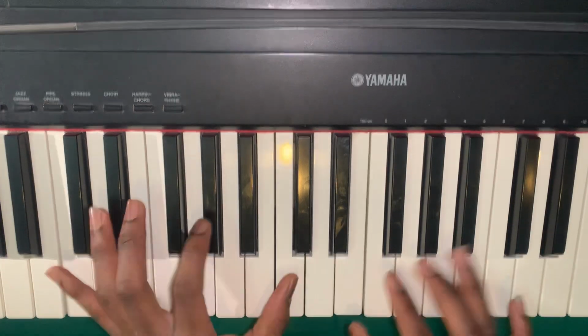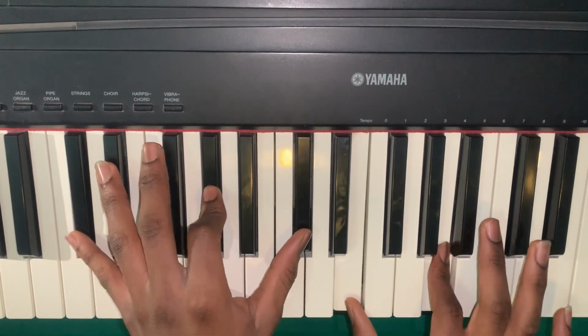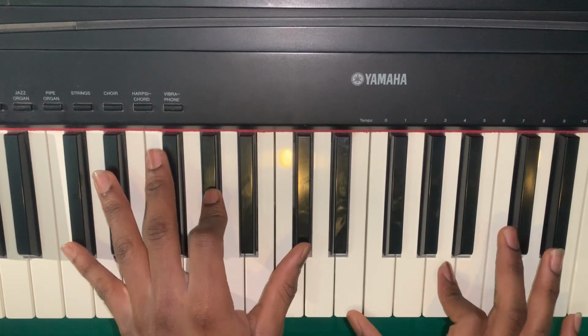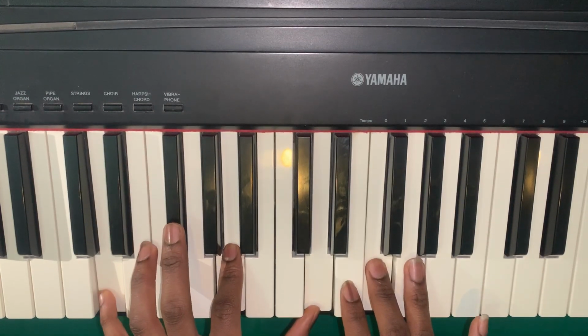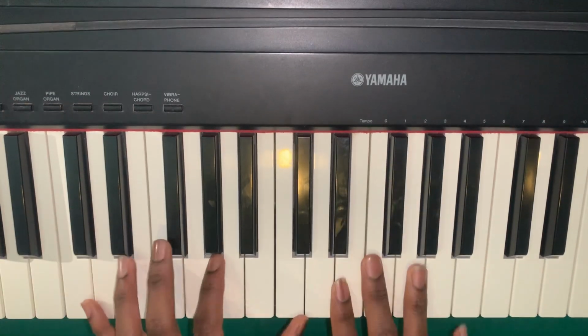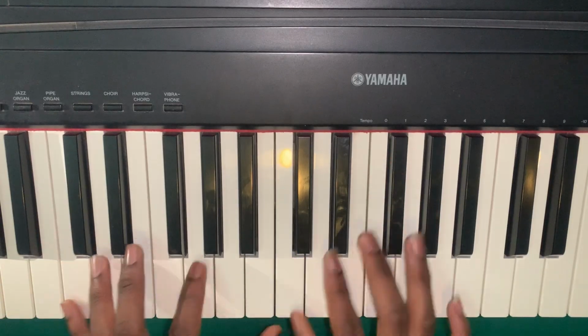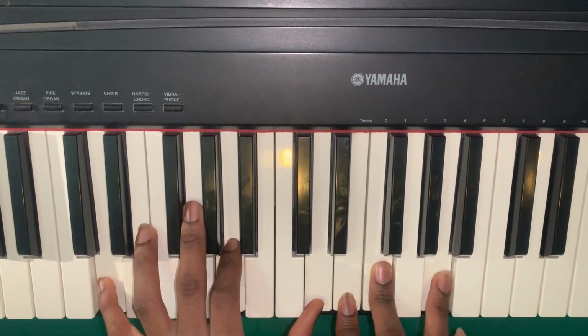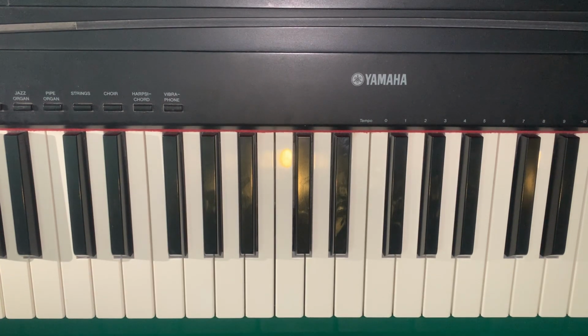Or we can do. So what I played there, I just played A major. Right? That's what I played there. So that's how to use dominant chords, how it's built, practically everything.